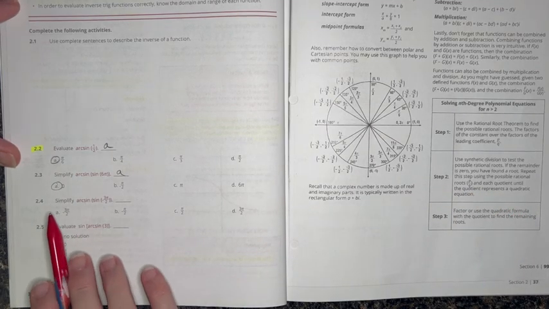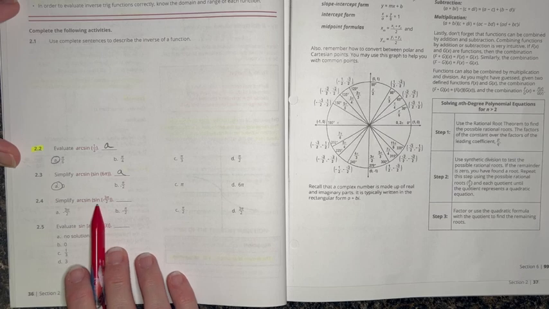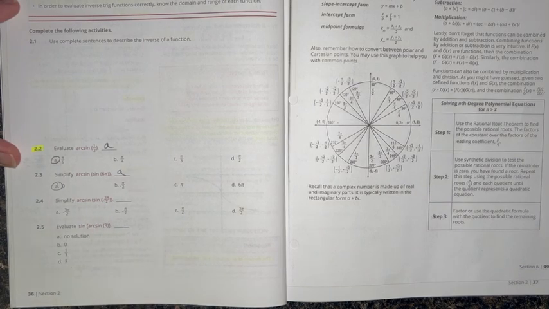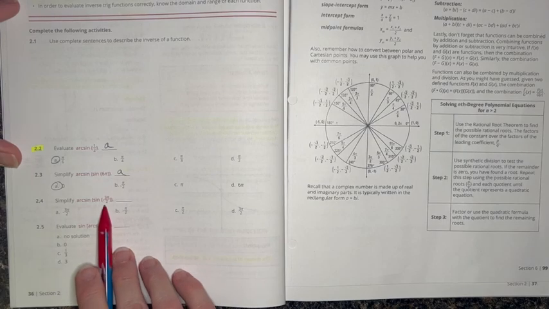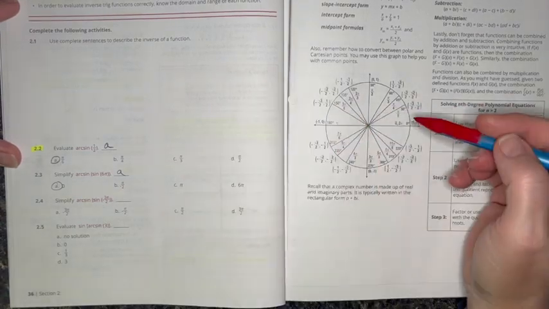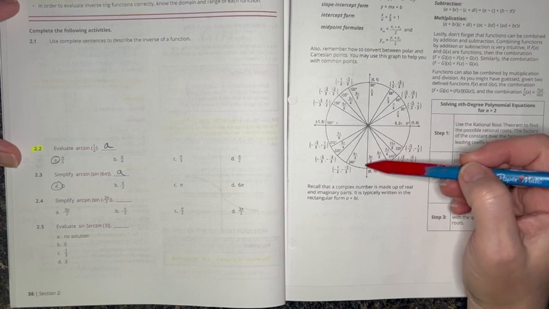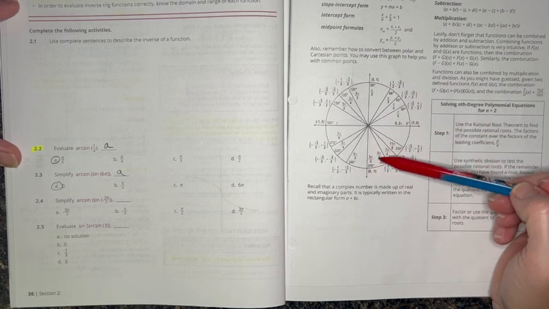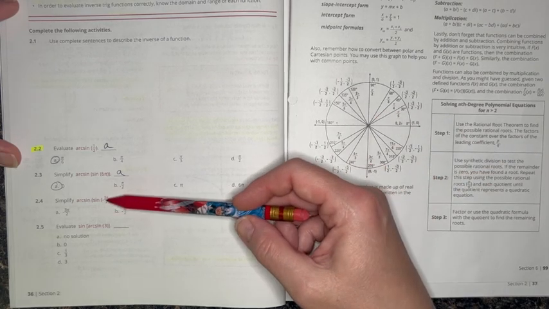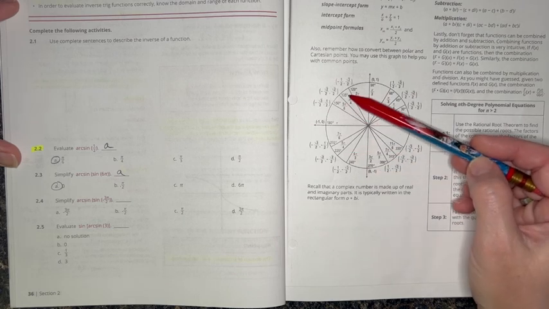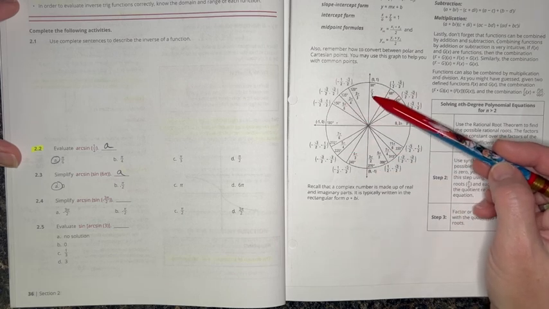2.4. Simplify arc sine of the sine of negative 3 pi over 2. Negative 3 pi over 2 is outside of our range, so we can't really use it. But if we look here, 3 pi over 2, right? Negative 3 pi over 2, since this is a negative, right? Instead of going this way and stopping here, would go this way and co-terminate with pi over 2.